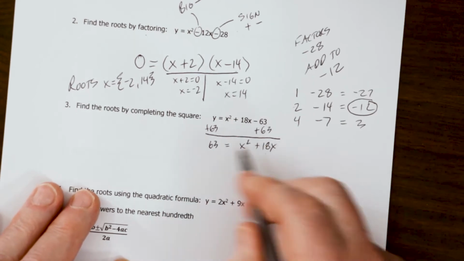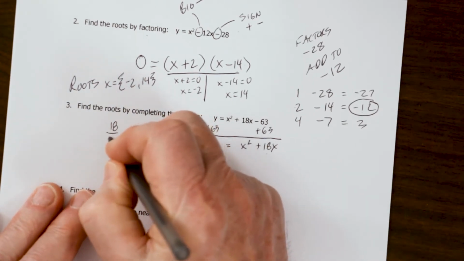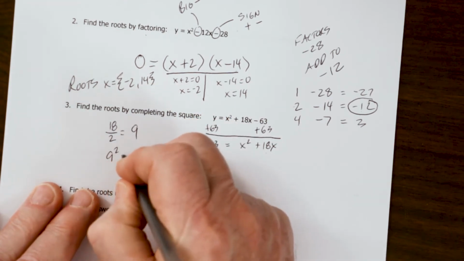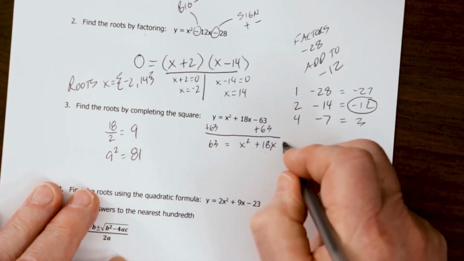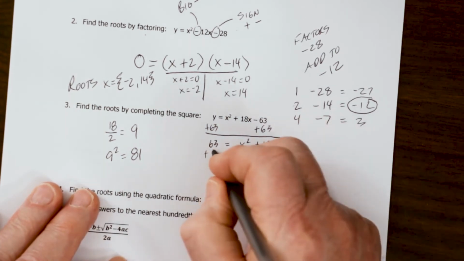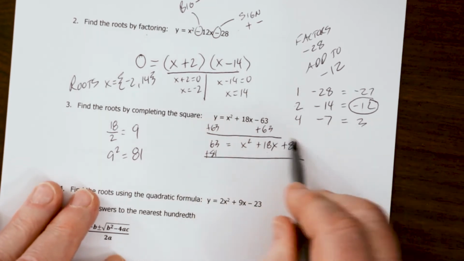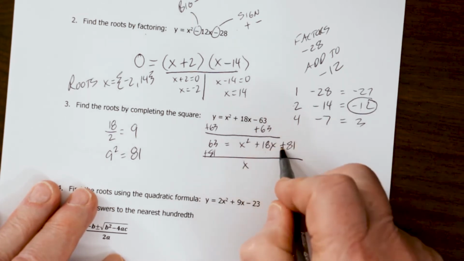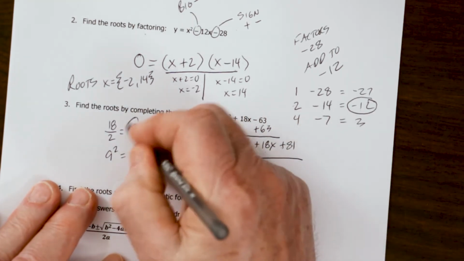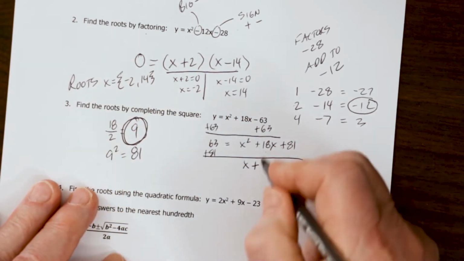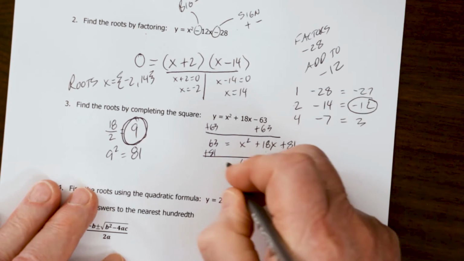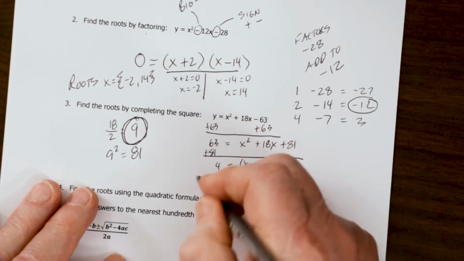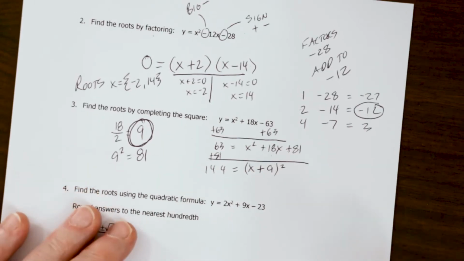Okay, so now you take 18, your b, and you divide it by 2, and that gives you 9. And then 9 squared equals 81. So now you add 81 to both sides. 81 plus 81. This is a perfect square, okay? So that's going to be x, signs are the same, both are plus 9, not 81, quantity squared. And that equals, if you take 3 and 1, you get a 4, and 6 and 8, you get 14, 144. And I think some of you will recognize that as a perfect square.